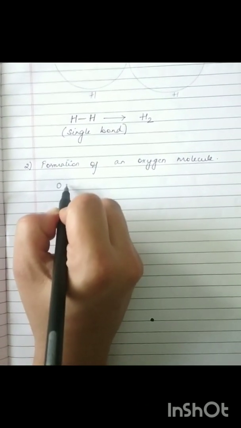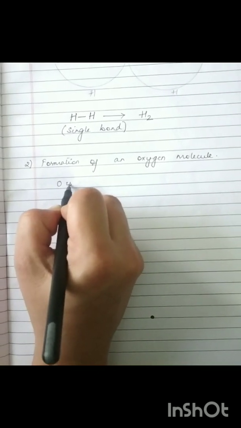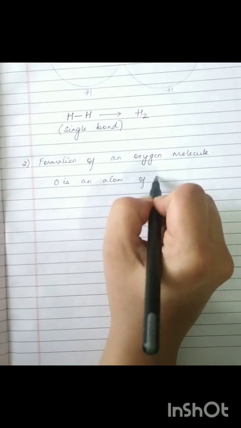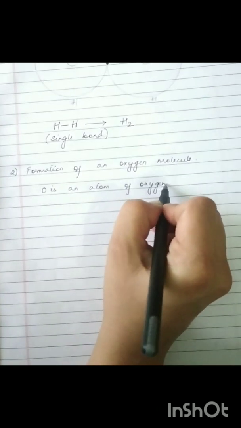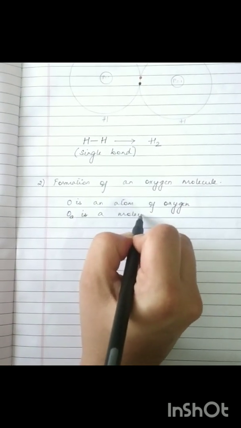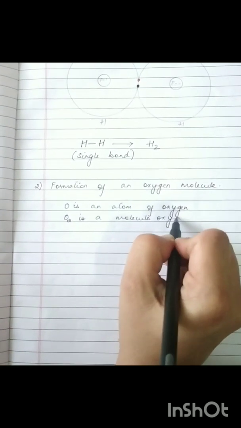O is an atom of oxygen. O2 is a molecule of oxygen. Now, you may be thinking why O2 is a molecule.